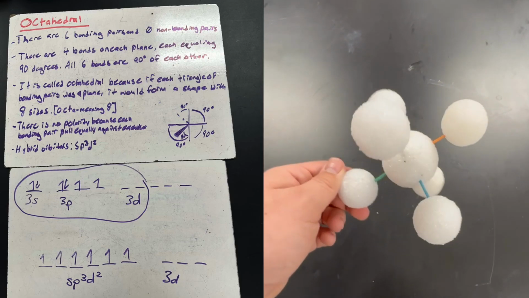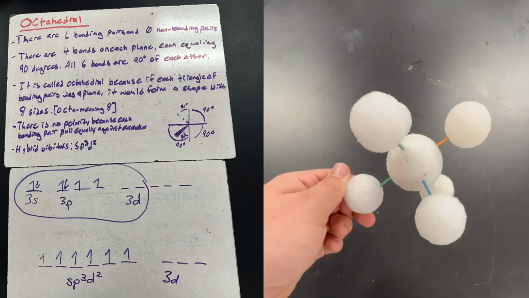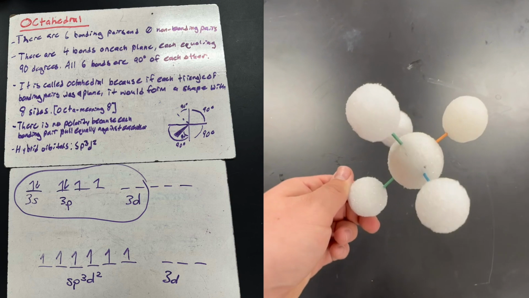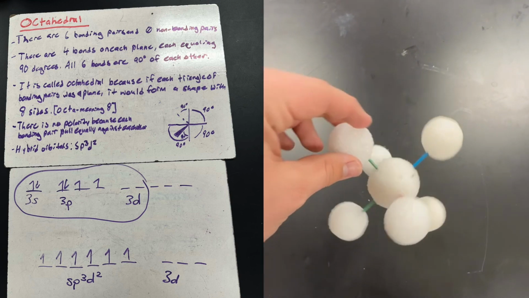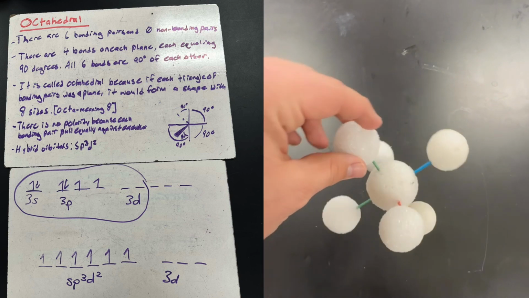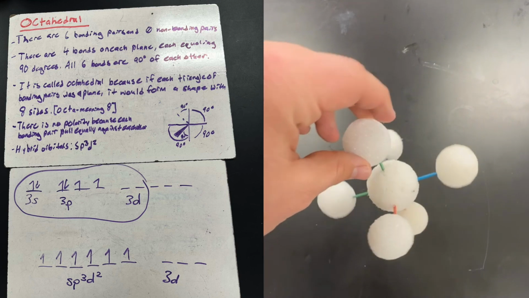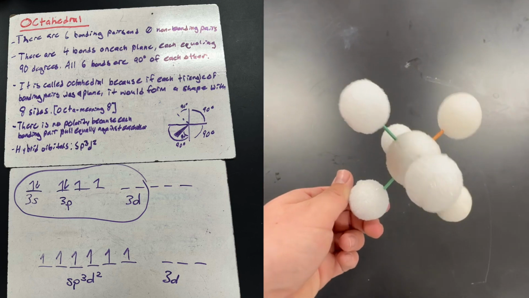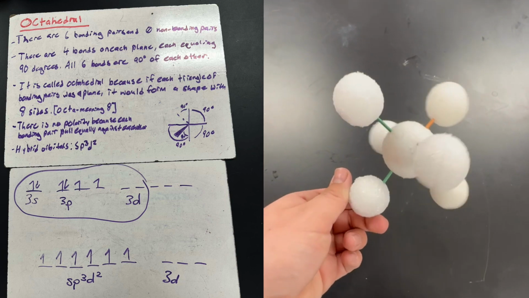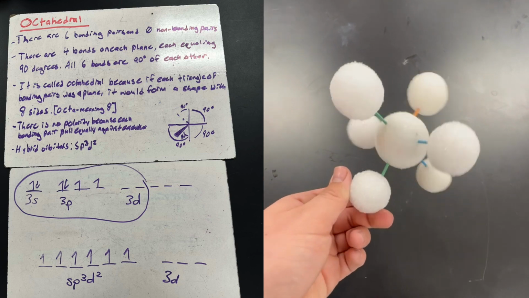For an octahedral, there are 6 bonding pairs and 0 non-bonding pairs. There are 4 bonds on each plane, each equaling 90 degrees. All 6 bonds are 90 degrees apart from each other. It's called an octahedral because if each triangle of bonding pairs was a plane, it would form a shape with 8 sides. Octa means 8. There is no polarity because each bonding pair pulls equally against each other. The orbital hybridization is sp3d2.